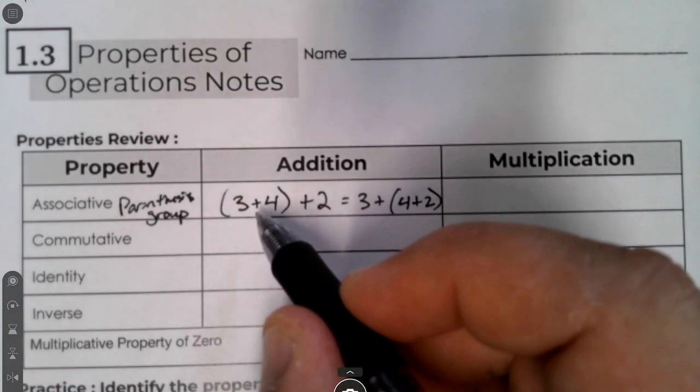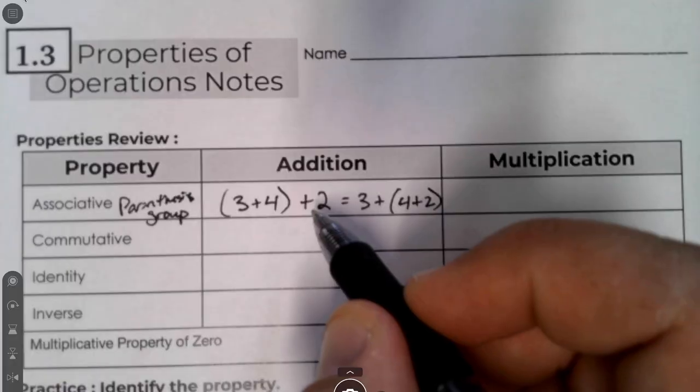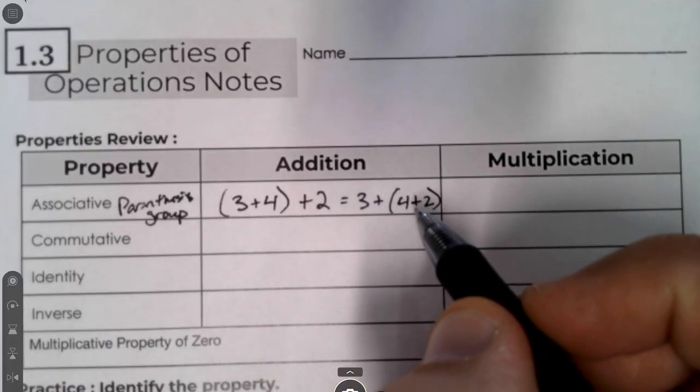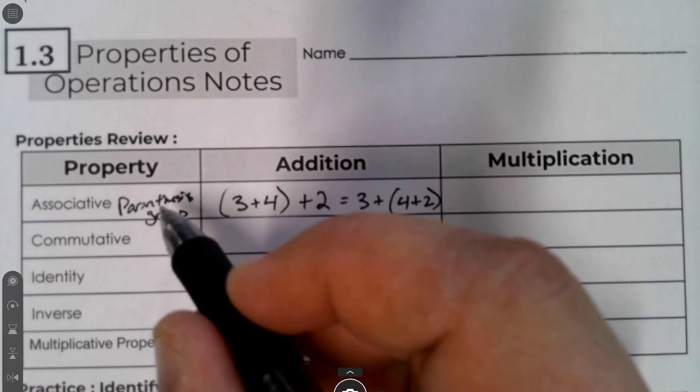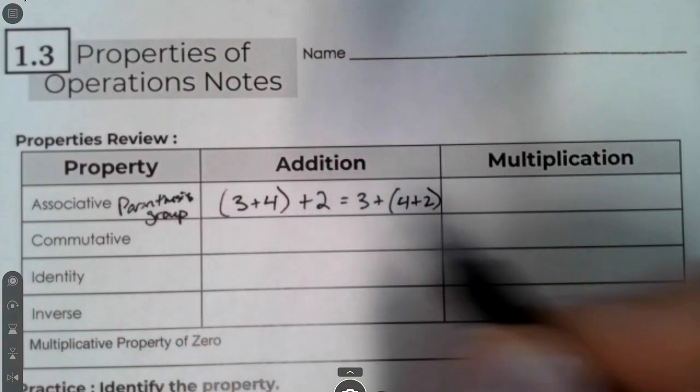3 plus 4 is 7. 7 plus 2 is 9. 4 plus 2 is 6. 6 plus 3 is 9. So we can group things differently by moving the parentheses around, and it doesn't change.